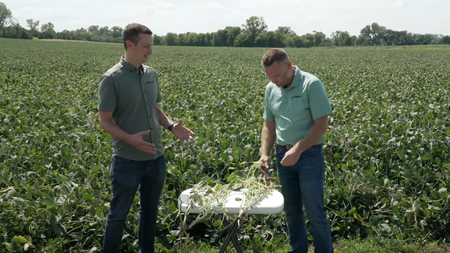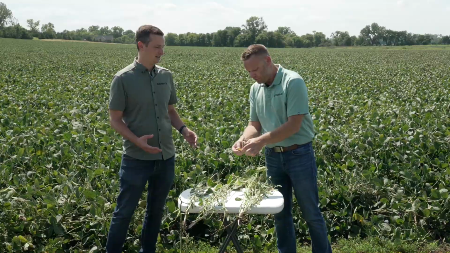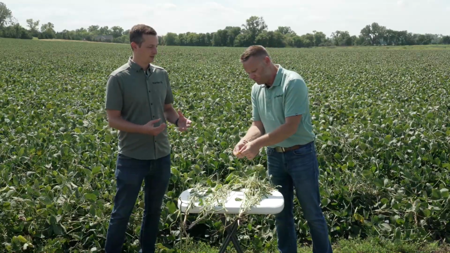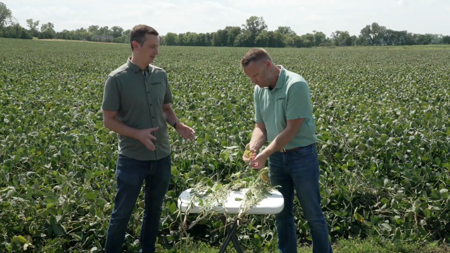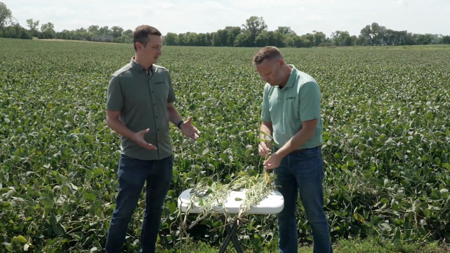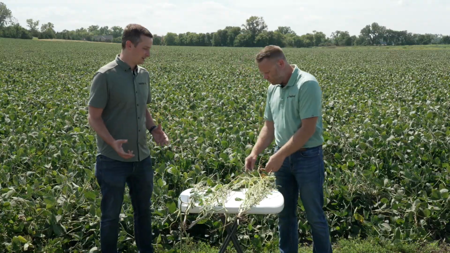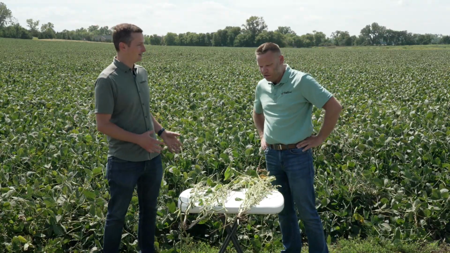Absolutely. First and foremost, everybody tends to recognize SDS as the symptomology on the leaves. So the leaves have that clear symptomology of a green leaf with maybe some brown spots on the inside and then yellowing around those, so that halo around the brown spots. But sudden death isn't the only thing that causes those issues. So what else did we find here at this field?